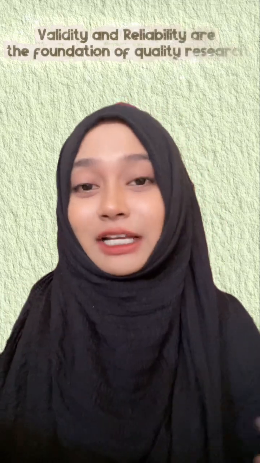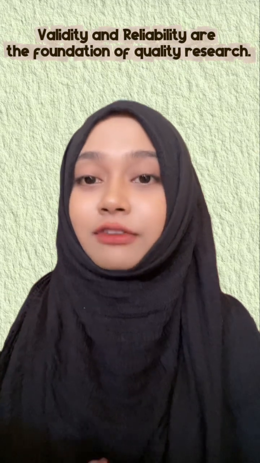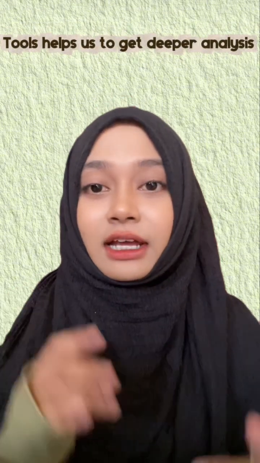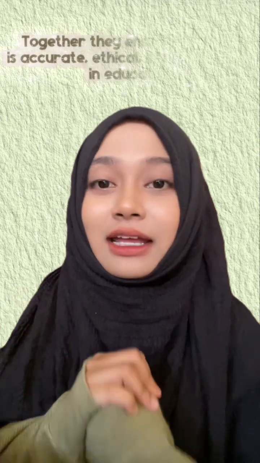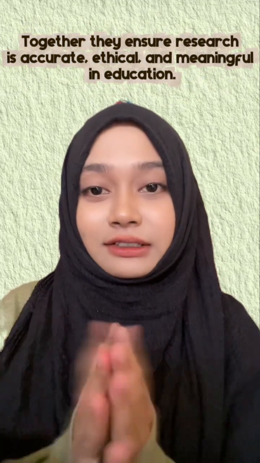Well, the conclusion is validity and reliability are the foundation of the research. If your tools aren't valid or reliable, your research may fall apart. And then for the tools, it helps deepen the analysis. So it helps you to understand your data better and draw strong conclusions. And together, they ensure your research is accurate, ethical, and meaningful in education.